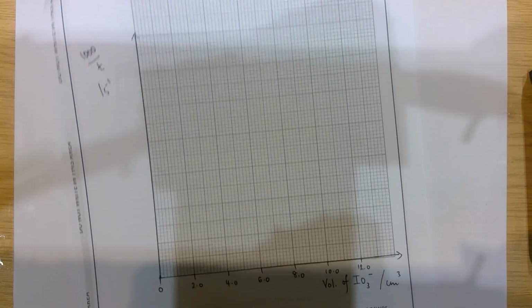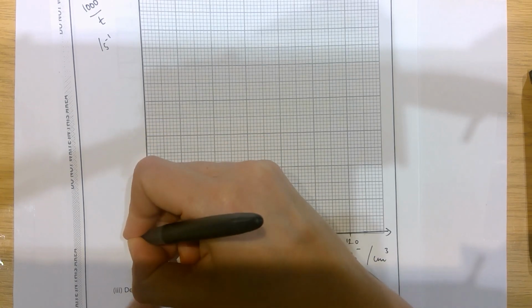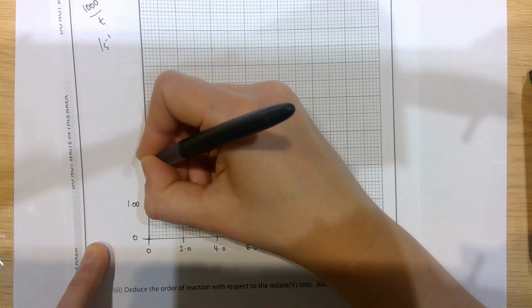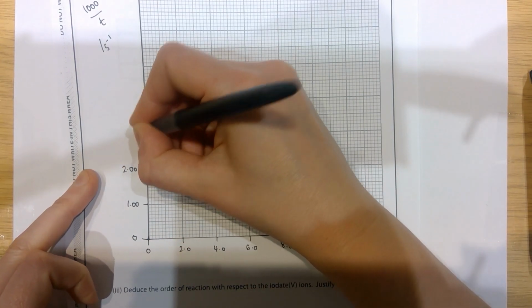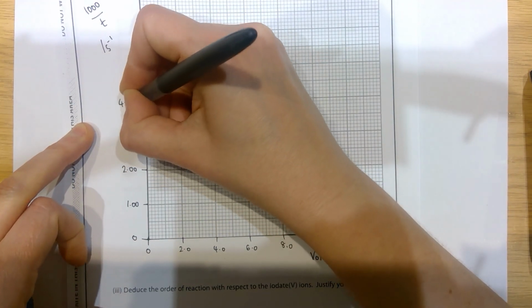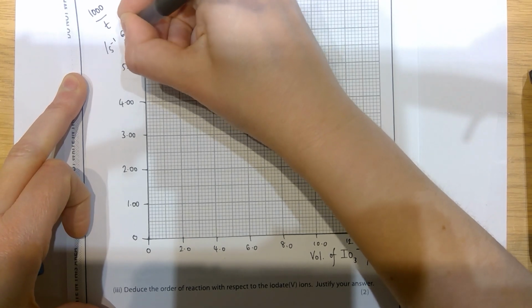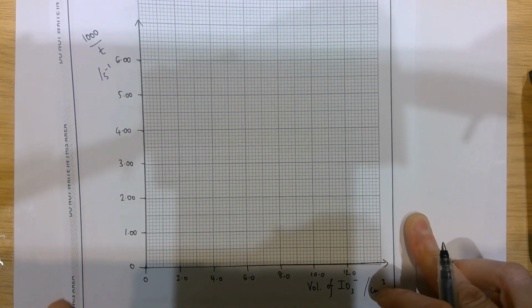So don't make it difficult for yourself by doing some kind of strange scale. So let's have 1.00. Really, I ought to quote it to 2 decimal places since that's what I've got in the table. 3.00, 2.0, 5.00, and 6.00. And then I'm just going to plot my points.